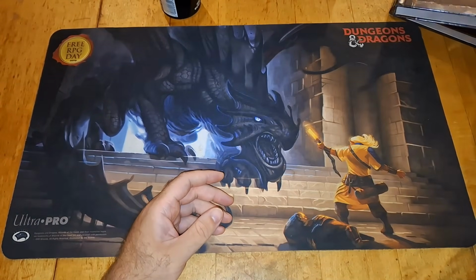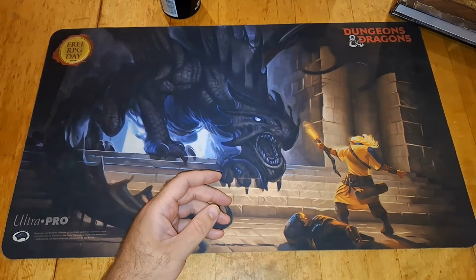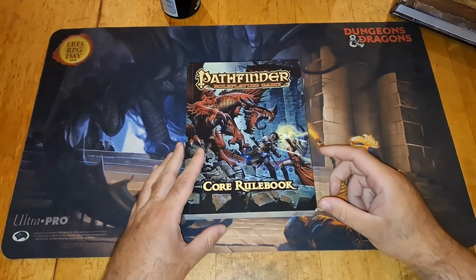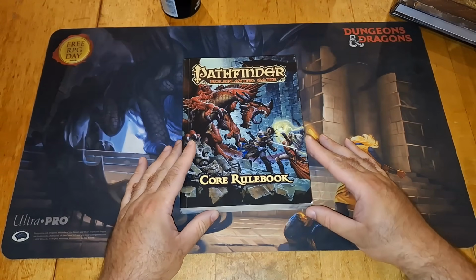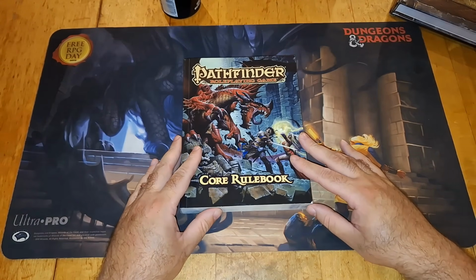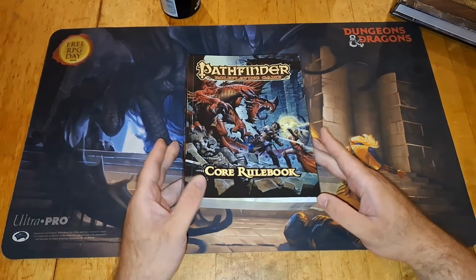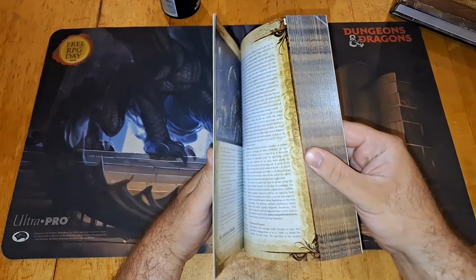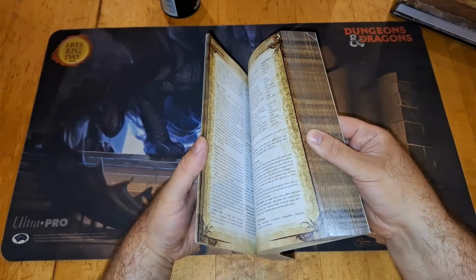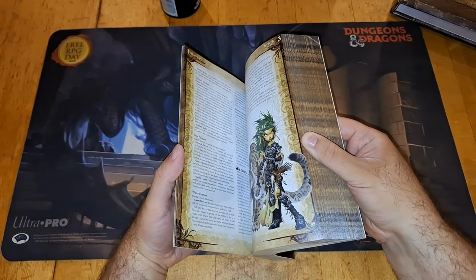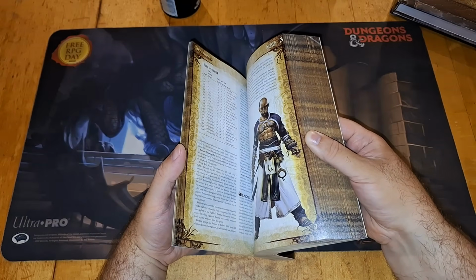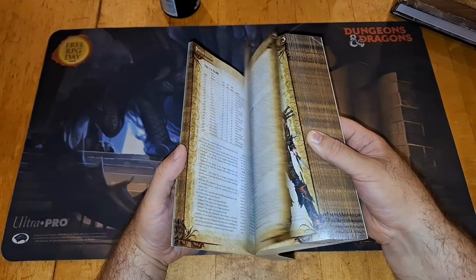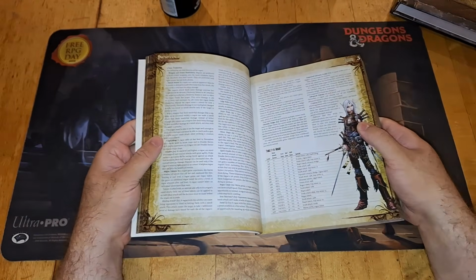However, we do have some pretty drastic changes to the Rogue class in the first edition Pathfinder core rulebook here. Let's just go over the class features first, and then we'll get into the skill system, because there are definitely some changes for the better here that might make the Rogue a little bit better versus the 3rd edition version of it.